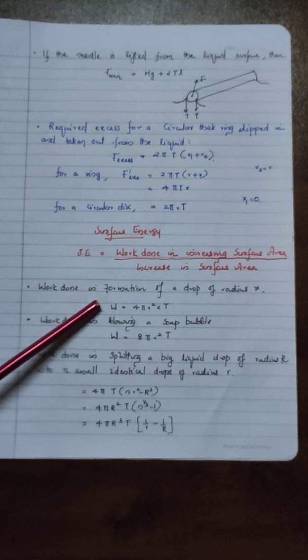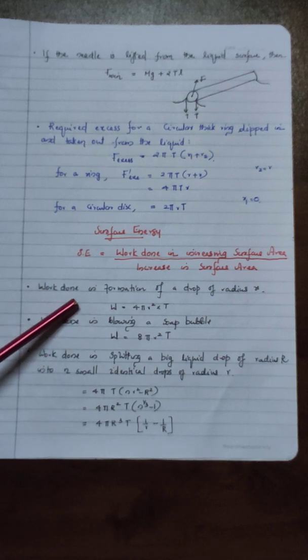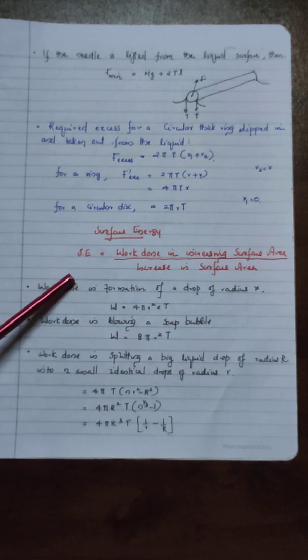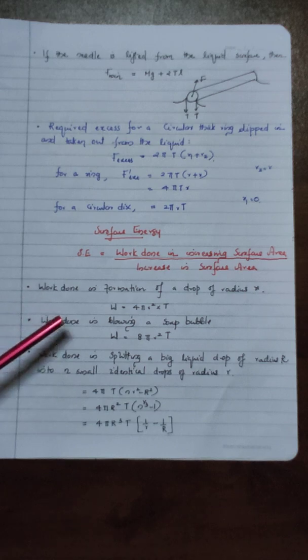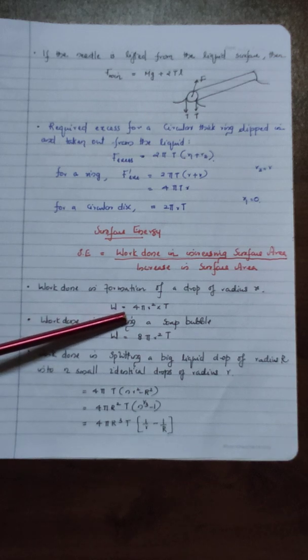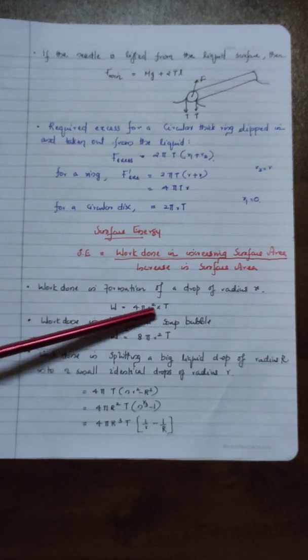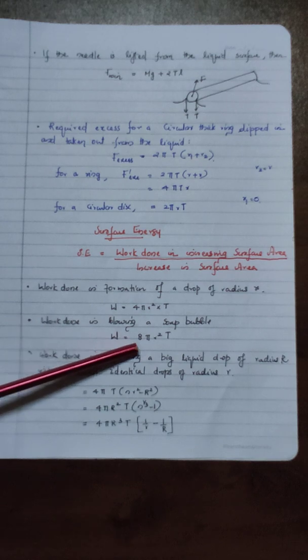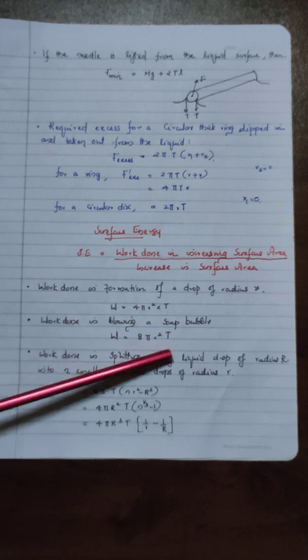And I got the same formula for the same dimension for surface tension. Look at some problematic situations. Work done in the formation of a drop of radius R: the area is 4 pi R square into surface tension. But for a bubble, two free surfaces are there, so 2 into 4 pi R square into T.